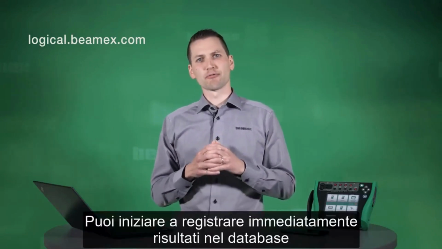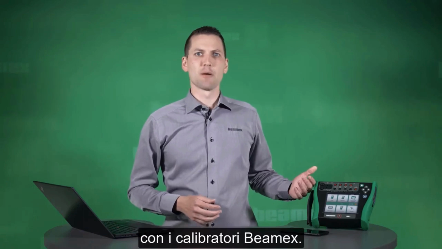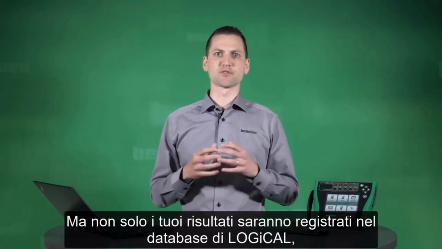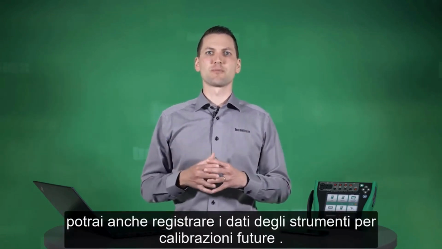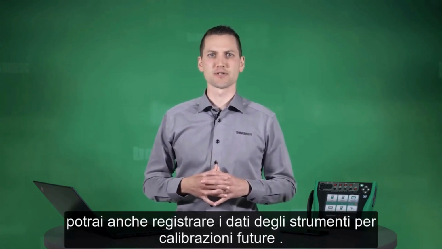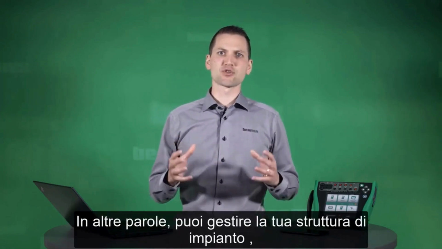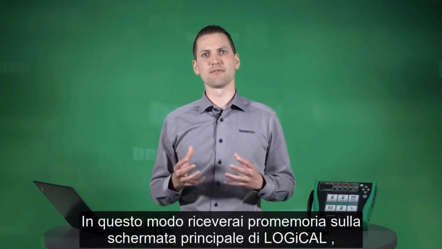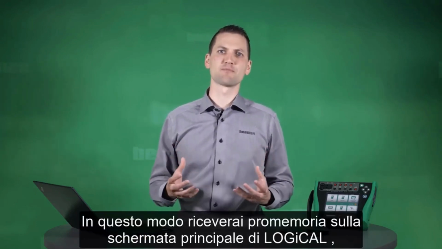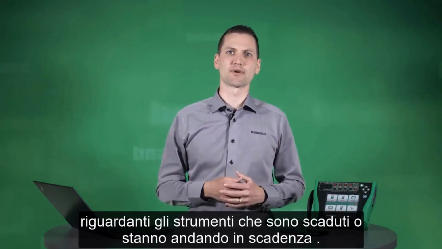You can start storing results in the database right away with Beamex calibrators, but not only will your results be stored in the Logical database, you can also store the instrument data for future calibrations. In other words, you can manage your site's plant structure with the help of a hierarchy. This way, you will receive reminders on the Logical dashboard about instruments that are or soon will be due for calibration.